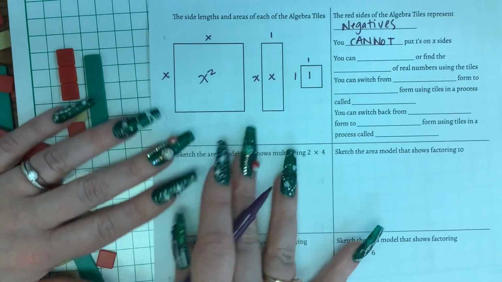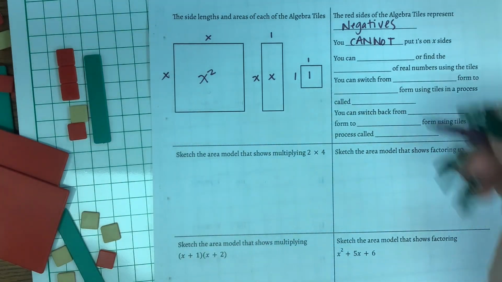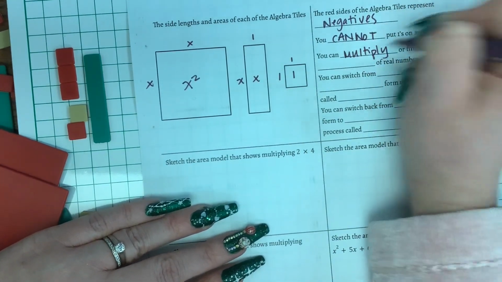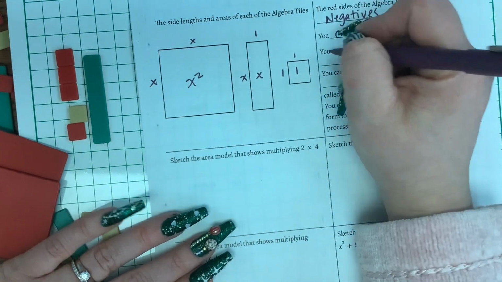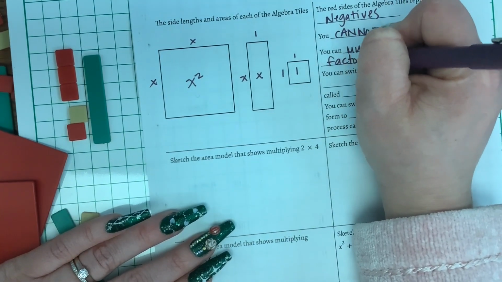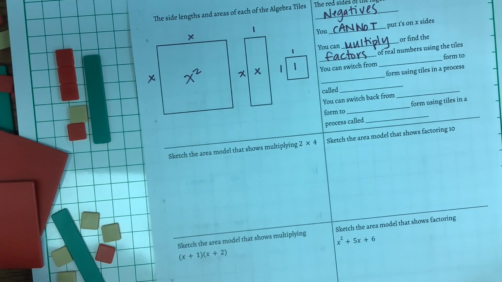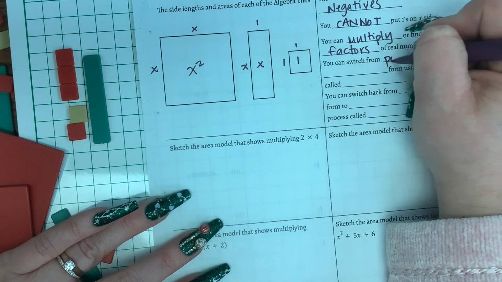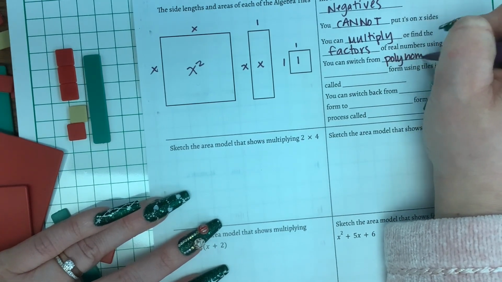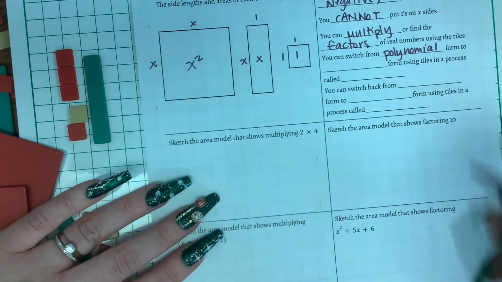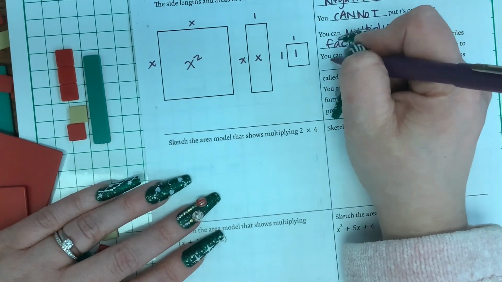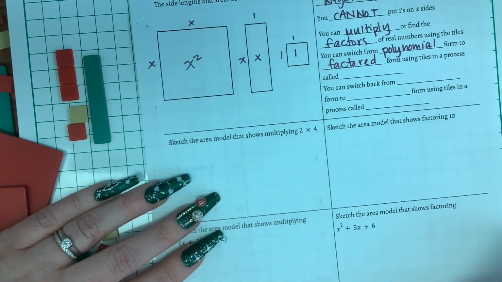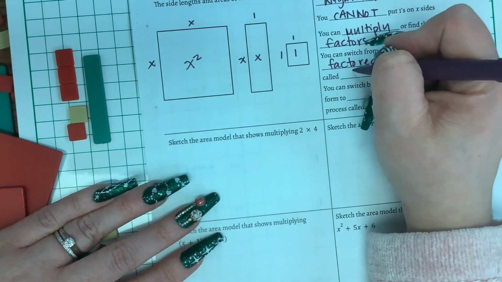So what are we going to use these for? Well, we can multiply together expressions or just numbers, or we can find the factors of real numbers using the tiles, and we'll go through what that looks like. You can switch from polynomial or standard form to factored form using the tiles in a process that's called factoring.